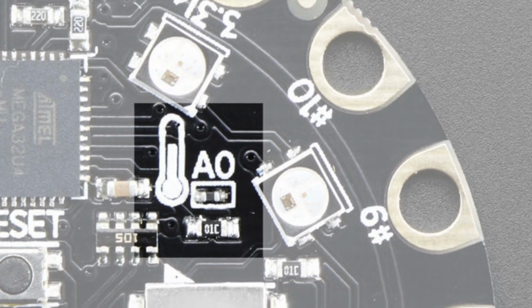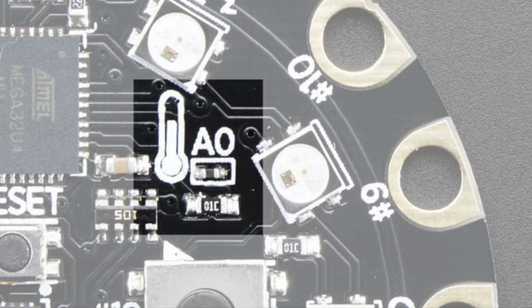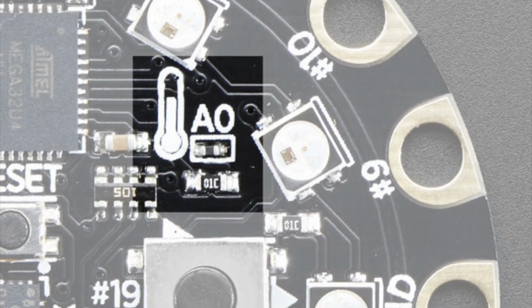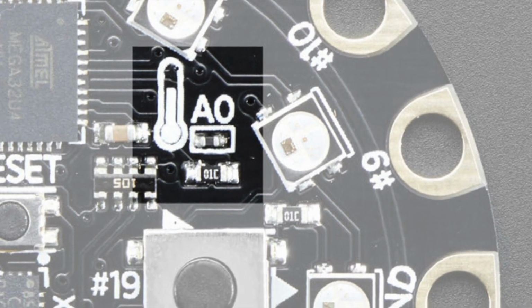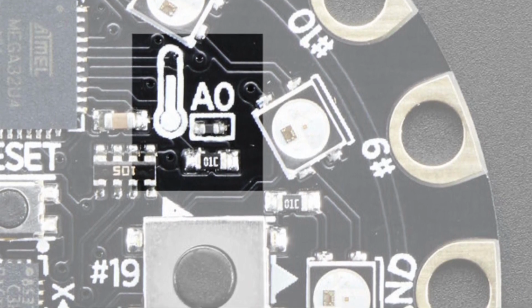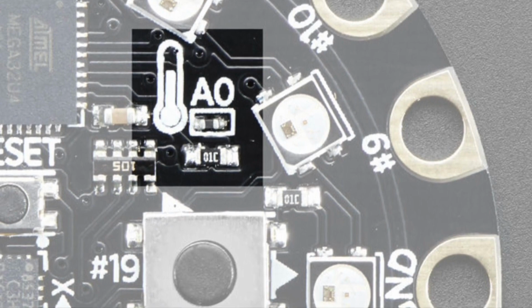The Circuit Playground library has a built-in circuitplayground.temperature function, which will give you a floating point number in centigrade. Also, if you need to use Fahrenheit, they have a built-in function for that as well, which is circuitplayground.temperature_F. We'll have a look at both of these.